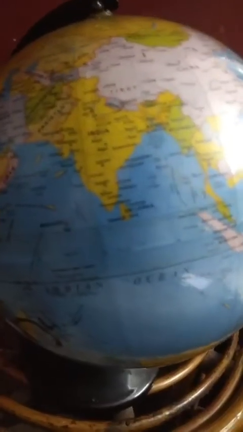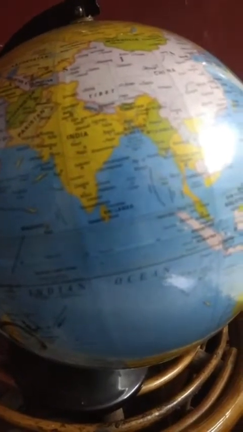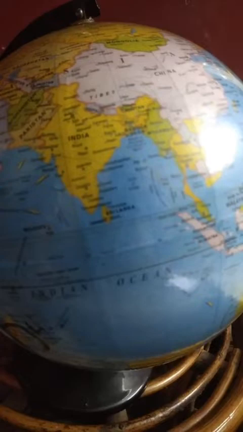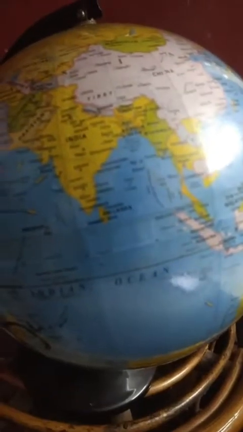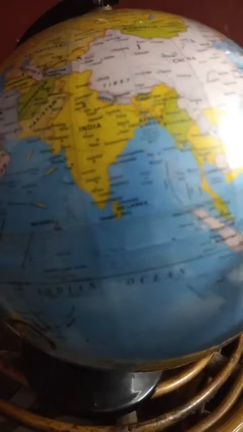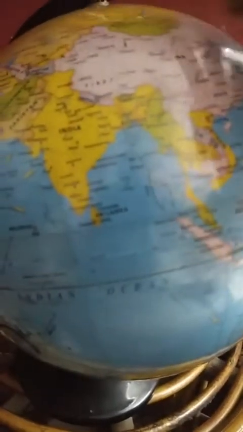So the parallels of latitude run in the east-west direction, and they are all an equal distance from each other. All of them complete a circle. The equator is the longest latitude. When we move towards the poles, the length of the latitudes decreases.